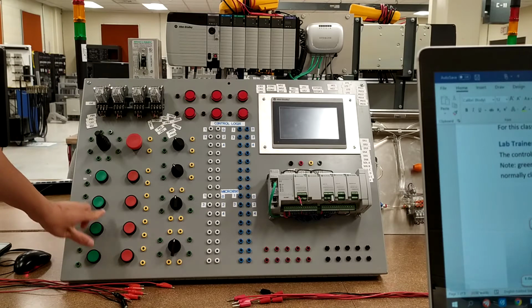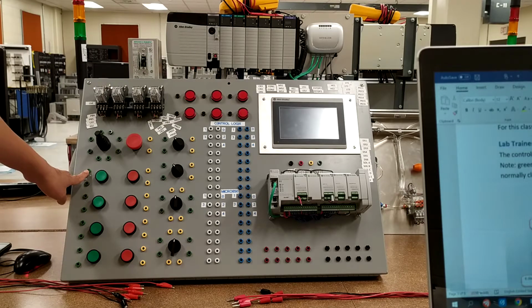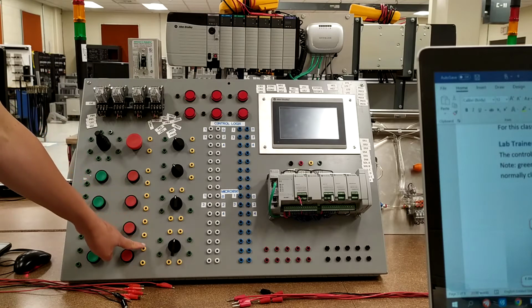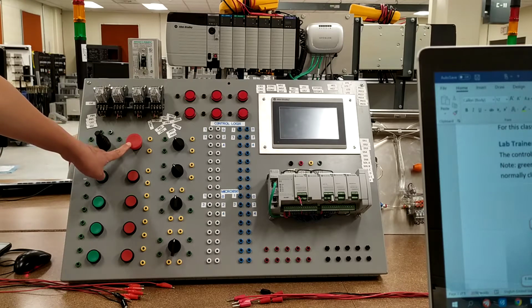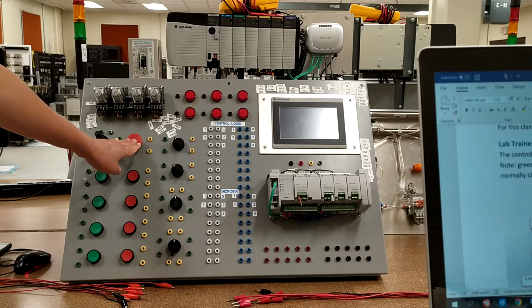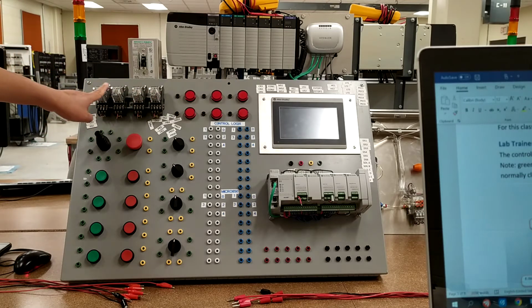Okay, and the jack color is green. For the normally closed, it's yellow. Okay, and here is emergency stop. It's the same as the normally closed. So if we have something emergency, we can press this push button. And on the top we have 4 single pole double throw control relays, 4 relays.